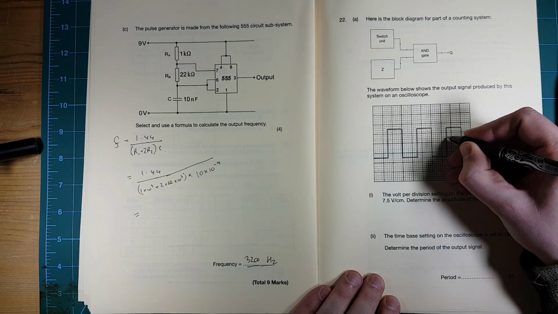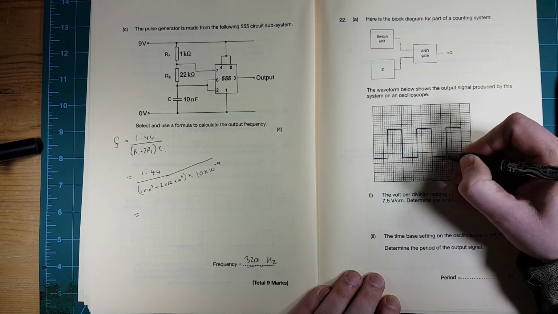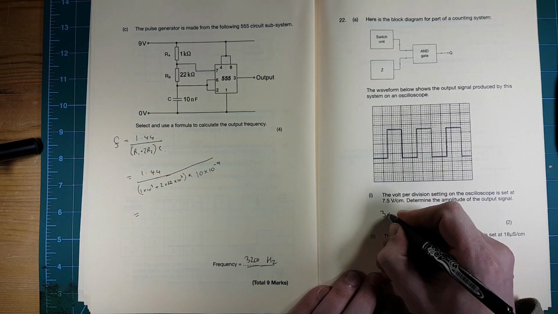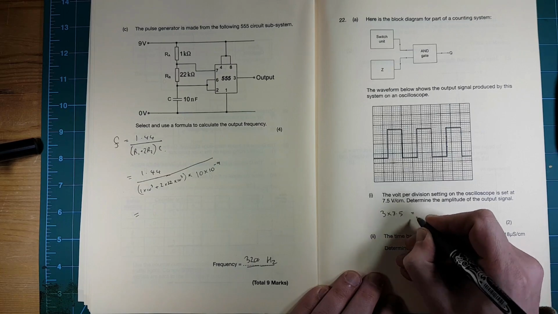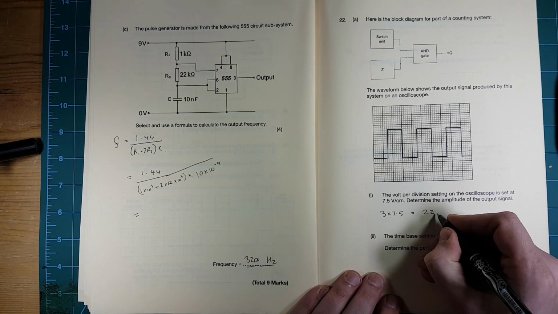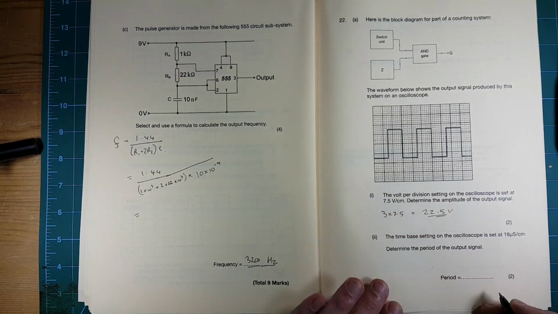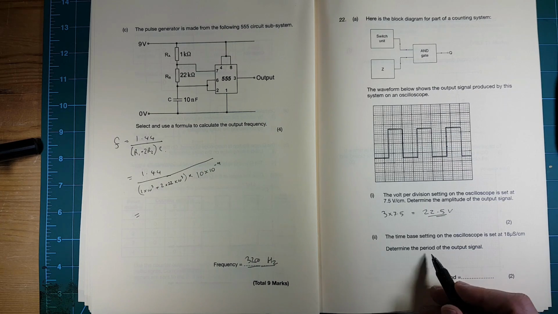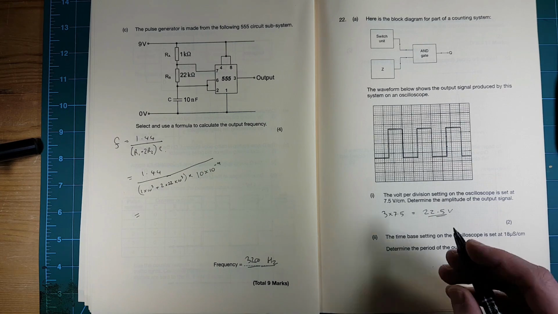So it's 1 full box, 2 full boxes, 3 full boxes. So that's 3 centimeters. So it's 3 times 7.5, which gives you 22.5 volts. The time base is set to 18 microseconds per centimeter. What a bizarre number. Determine the period of the output signal.